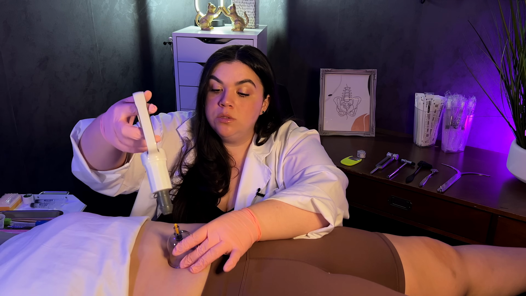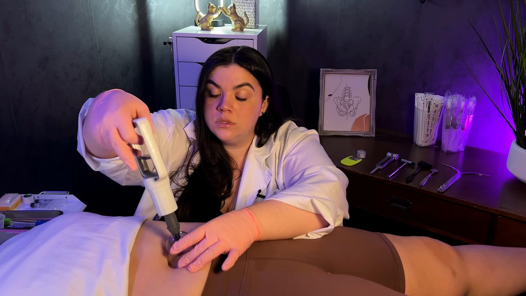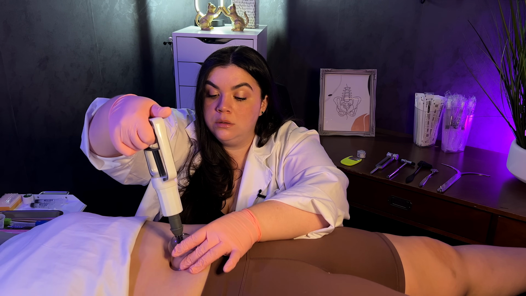Okay. Just going to leave that on for just a second. And again, the pink coloration is just the capillary response, and that is completely normal. That is what we're looking for. So I'm just going to do that a couple more times. Good. And one more time for good measure.